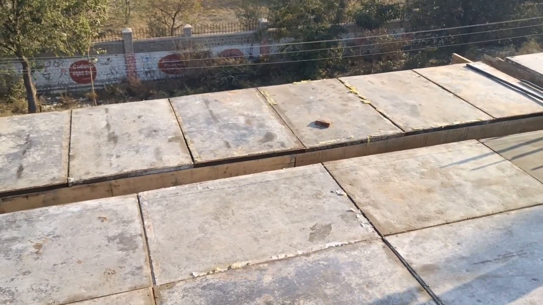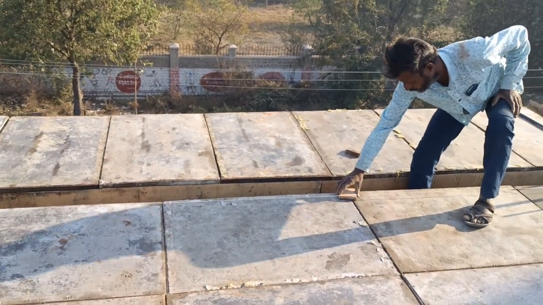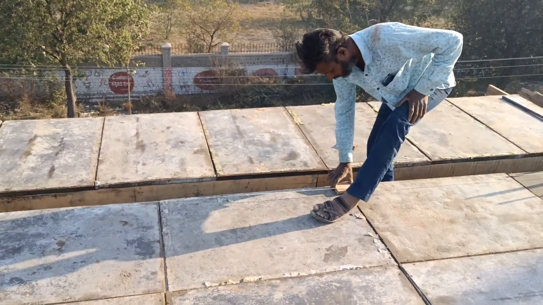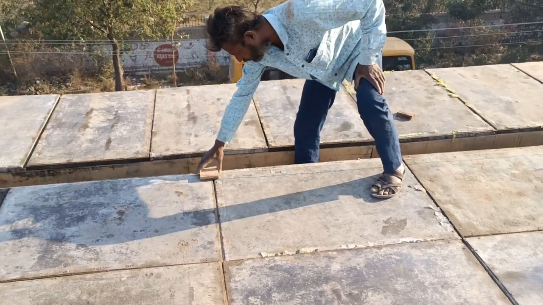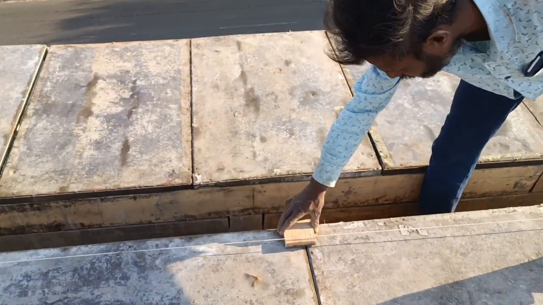whenever you are going with the thread leveling, if the thread is inclined or sloped, the entire slab is going to be sloped. So better to avoid this, better you go for the leveling with the dumpy level.